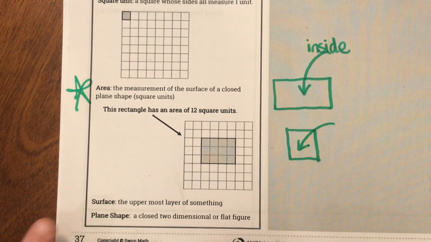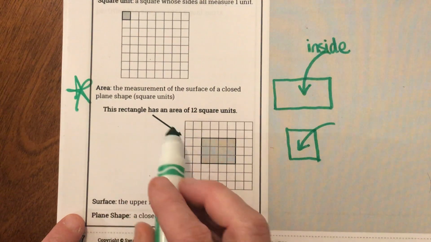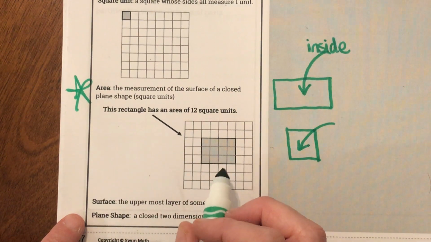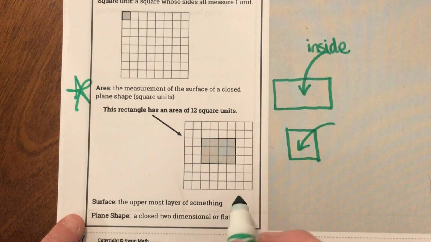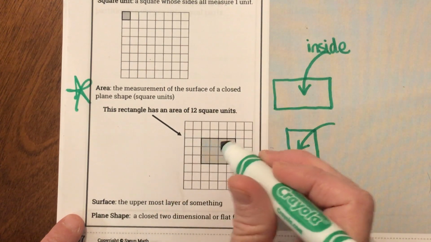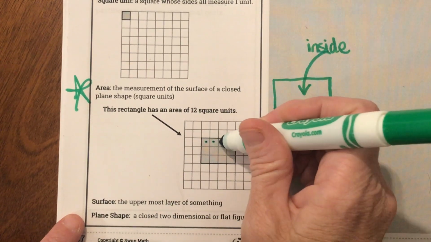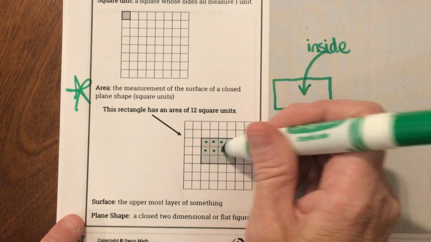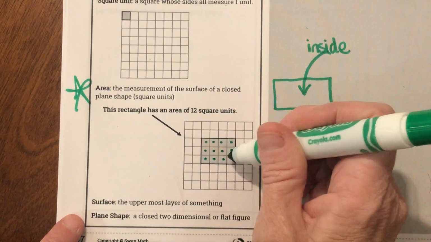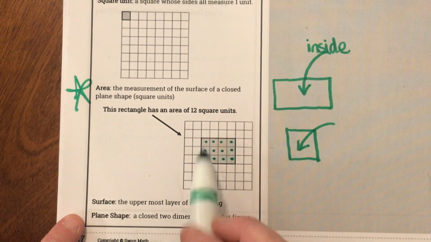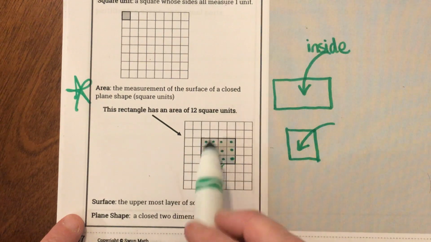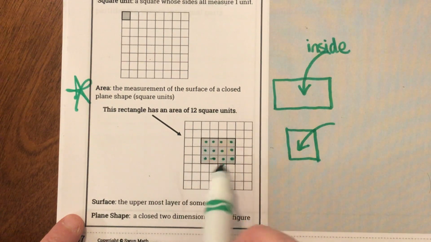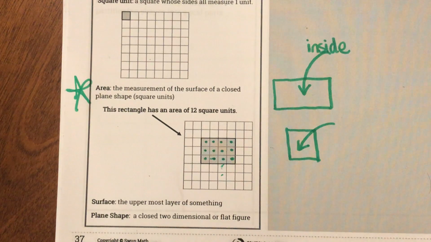So they gave us an example. This example says this rectangle has an area of 12 square units. The way they get the 12 is I could count them. 1, 2, 3, 4, 5, 6, 7, 8, 9, 10, 11, 12. So it's called 12, and they're squares, and this measurement is called units. Units just means we're not using feet or inches. We're just using units for right now.